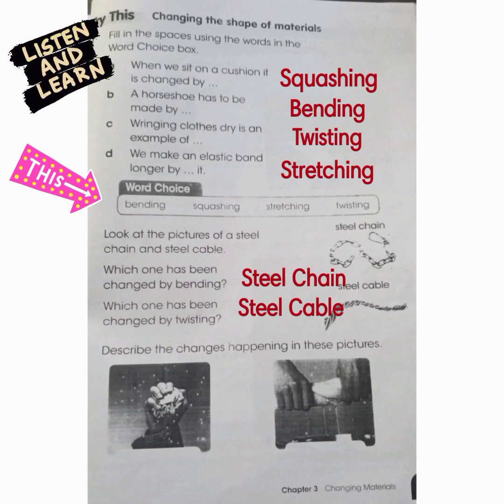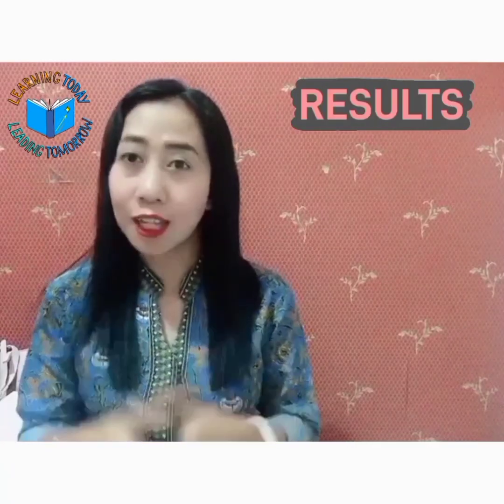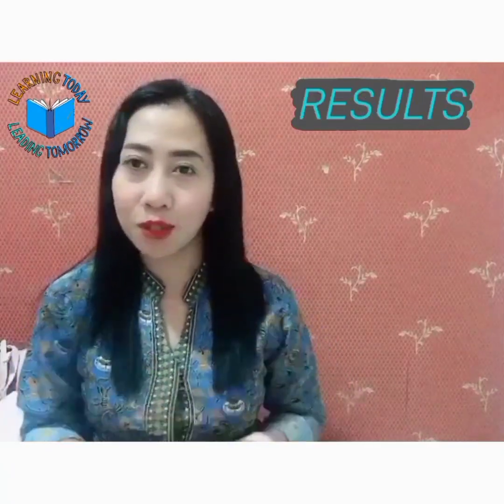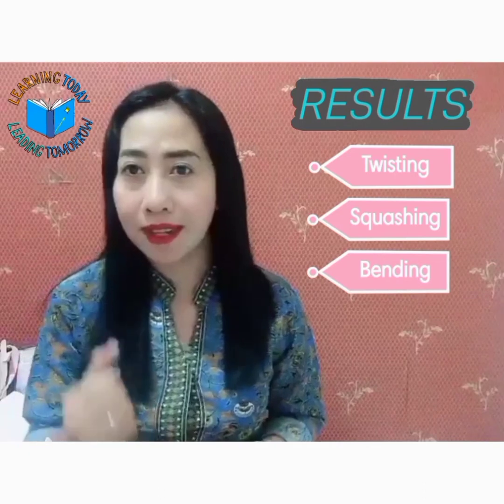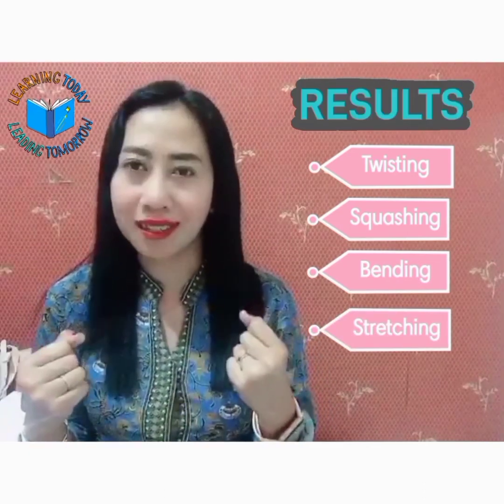Describe the change happening in this picture. Look at the first picture. It is squeezing. The second picture, it is twisting. So, the conclusion is, some objects can be shaped by twisting, squeezing, bending, and stretching.